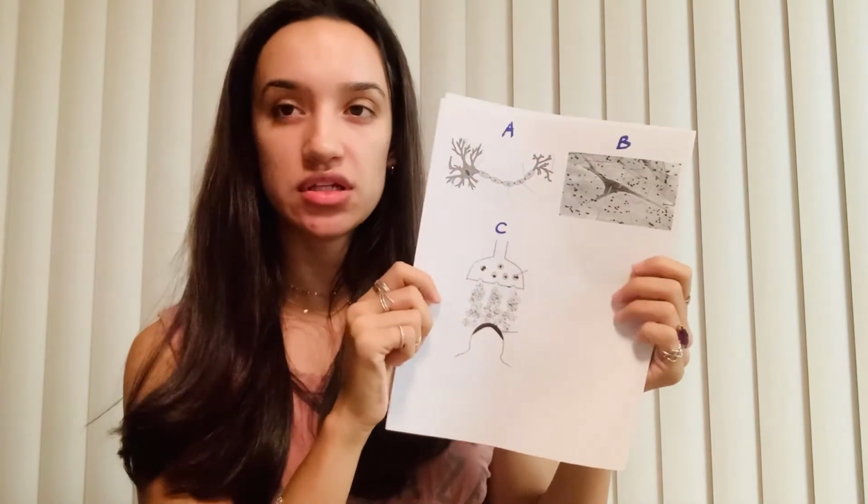Neurotransmitters are these chemicals right here. The neuroglia are these little cells here, and they are found all throughout the nervous system, the peripheral and central nervous system.